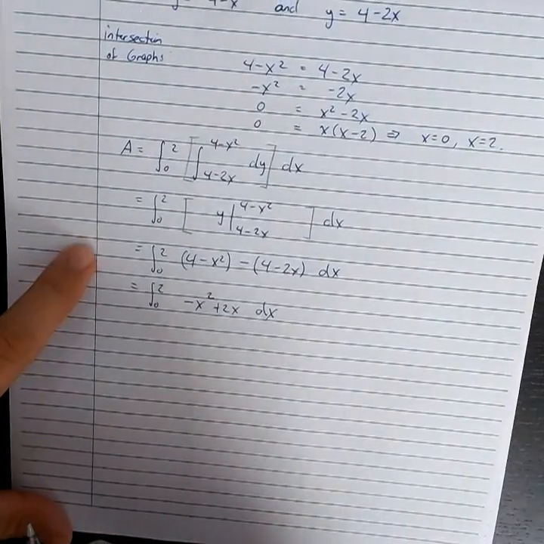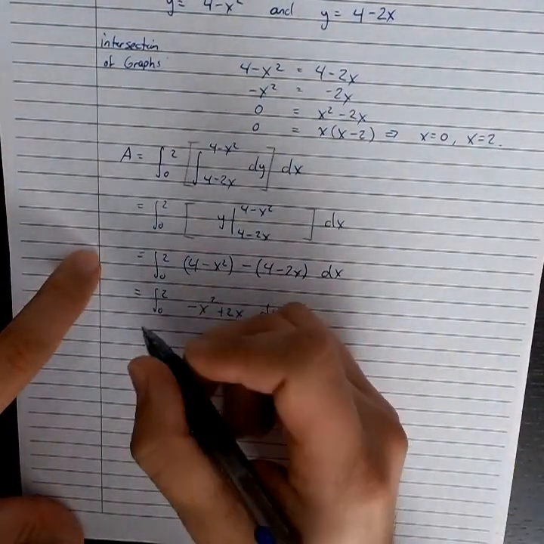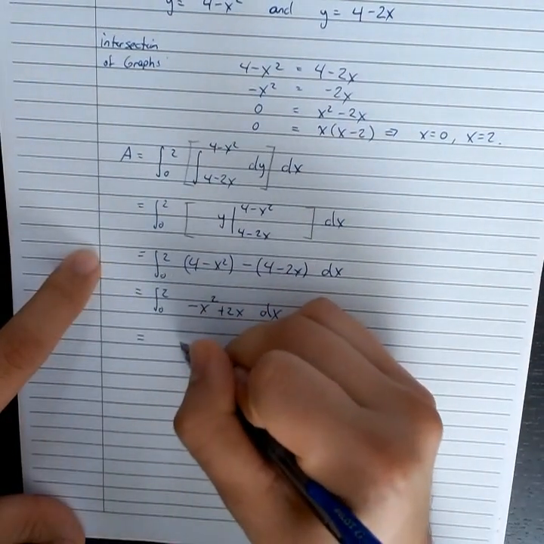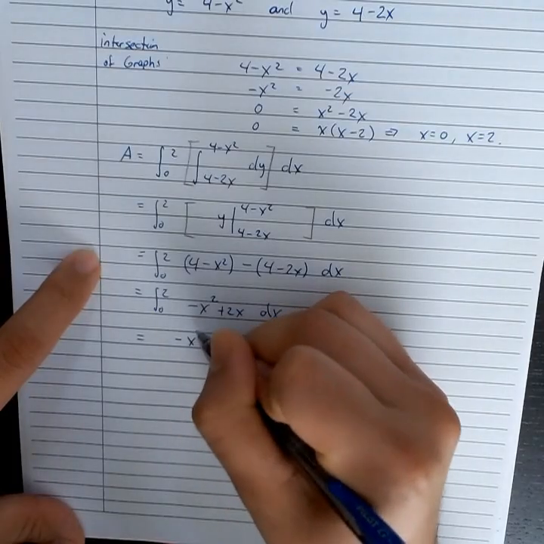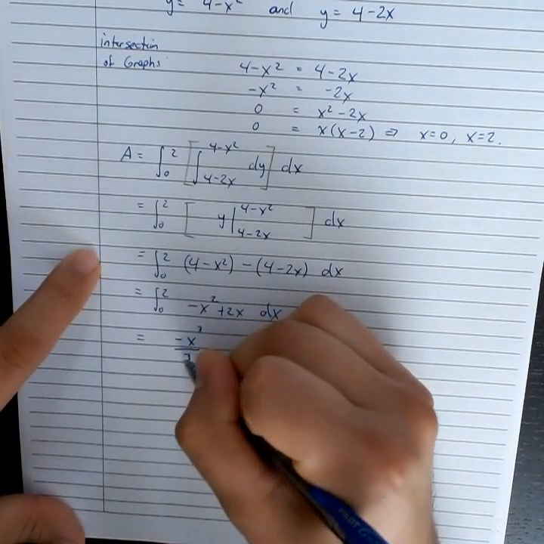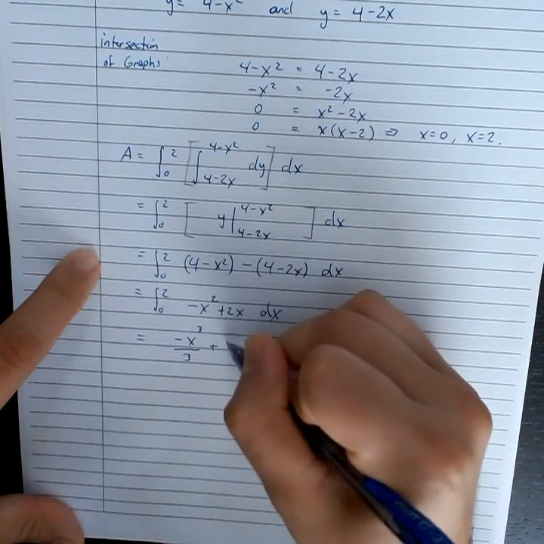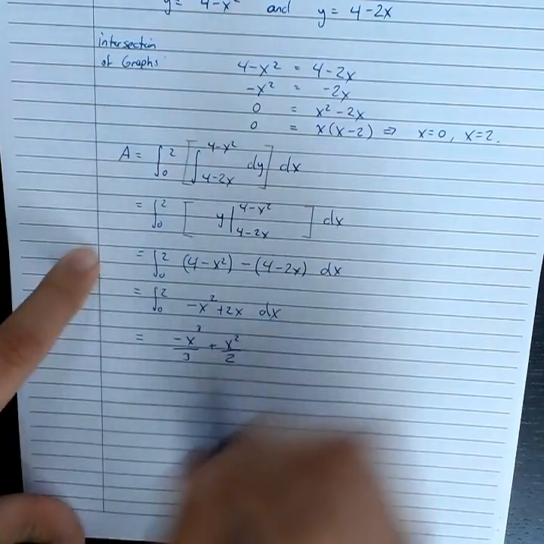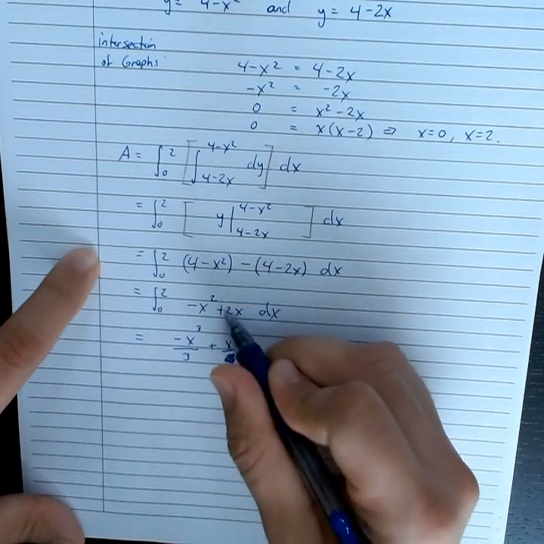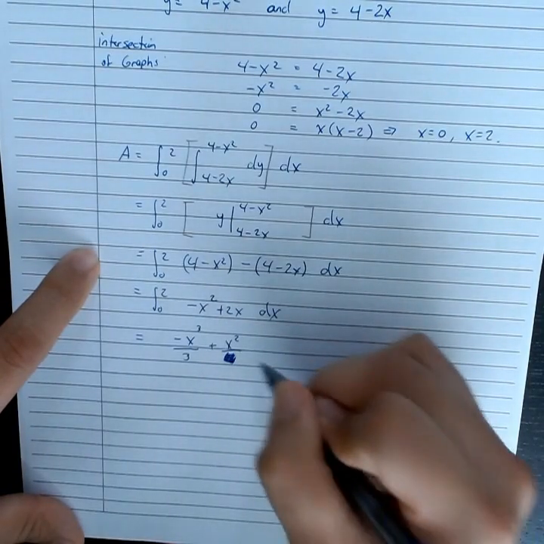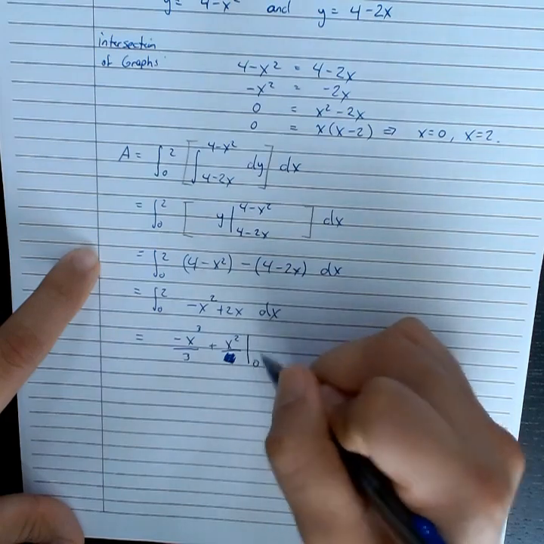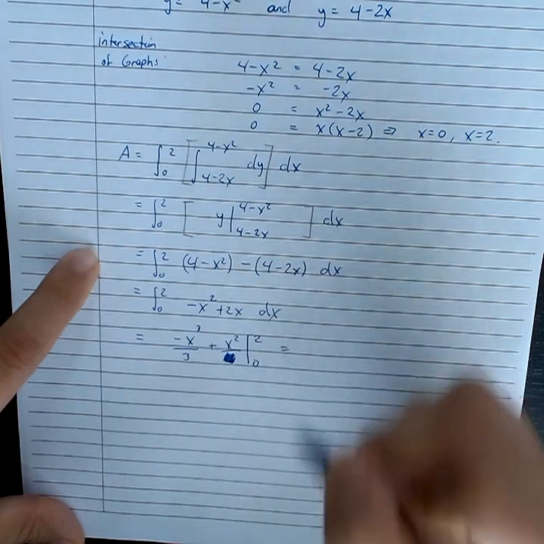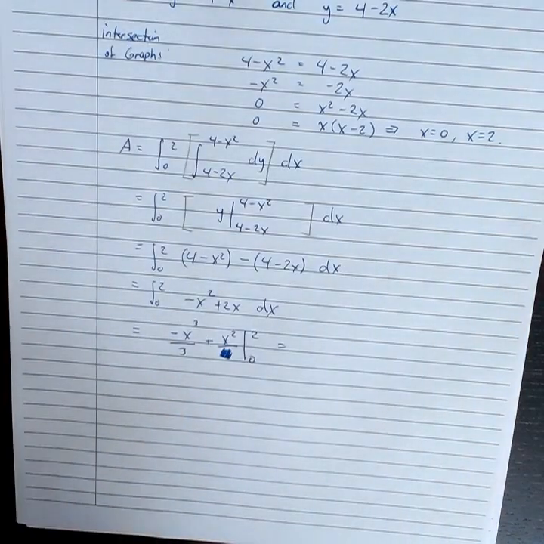All right, so let's go ahead and do that. If we integrate this one, we're going to end up with negative x to the third over 3 plus x squared. Oh, that's got a 2 there, so that 2 would divide out that 2. And then we're evaluating from 0 up to 2. All right, well, that'll be nice. We're just going to plug in these numbers.